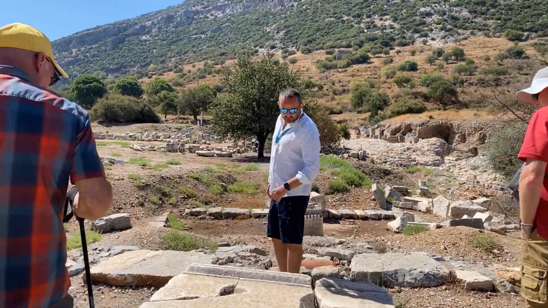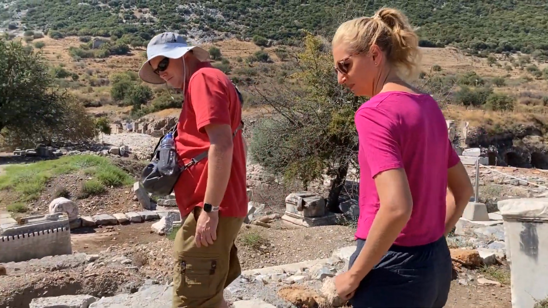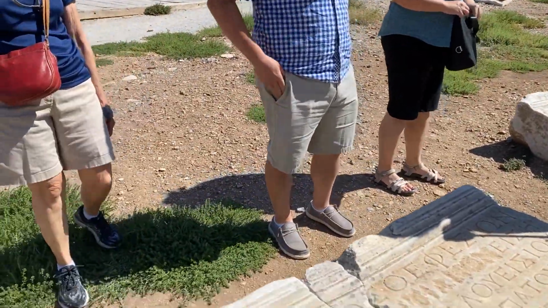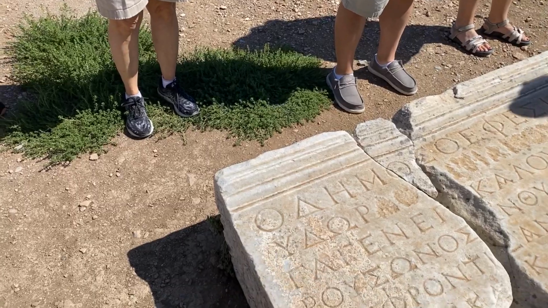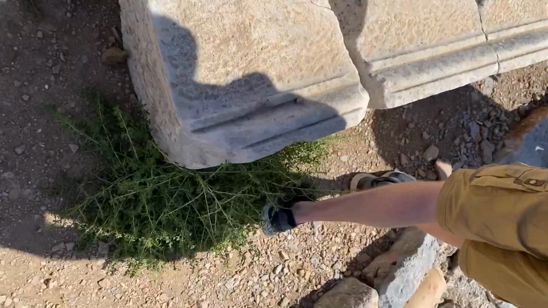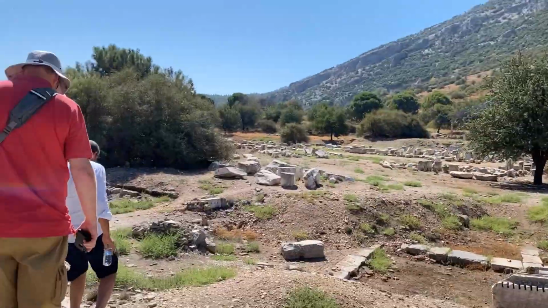Look at this beautiful inscription here. Demos Ephesian, the people of Ephesus, right? Demos, democracy means people. Same word. Careful.